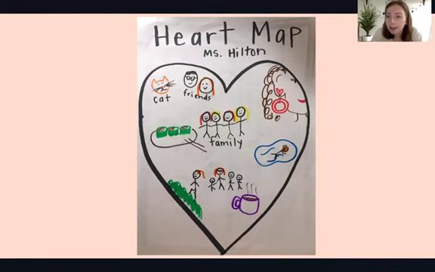Because later, when I can't think of a story to write about, I can look back at my heart map and think, do I have any stories I could write about Oliver? I could write about the time where he got outside and he played with another neighborhood cat. Do I have any stories I could write about teaching? I remember on the first day I started teaching, the fire alarm went off and I was really nervous. So just by looking at these pictures that I drew, I can think of different stories to write about.